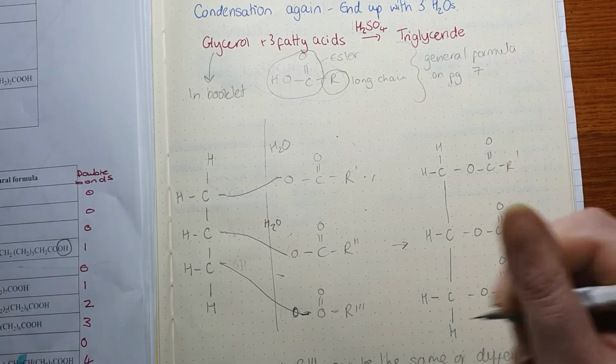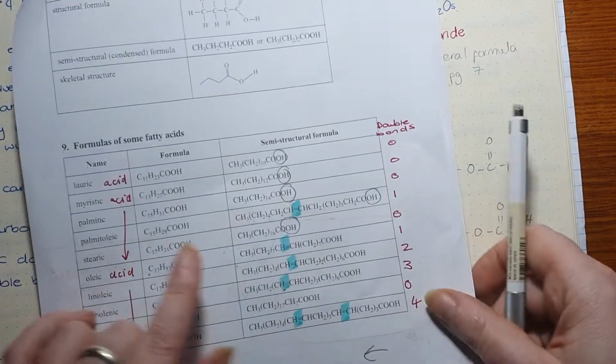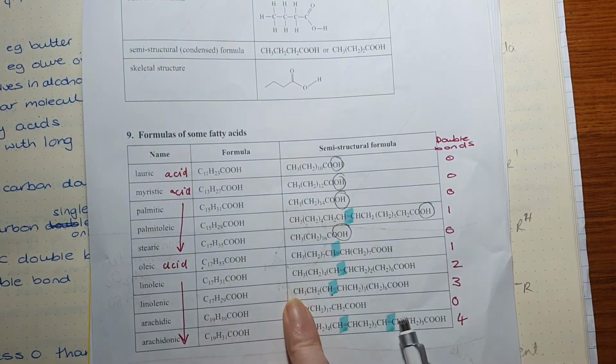So these could be any of these ones we have here to make our triglycerides.